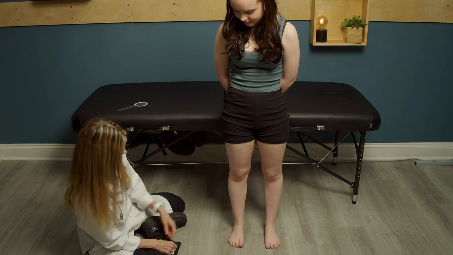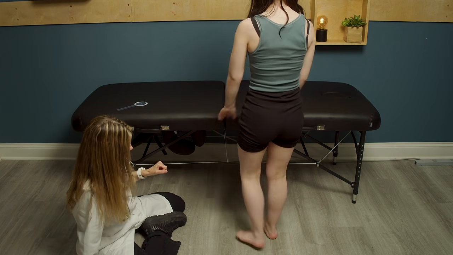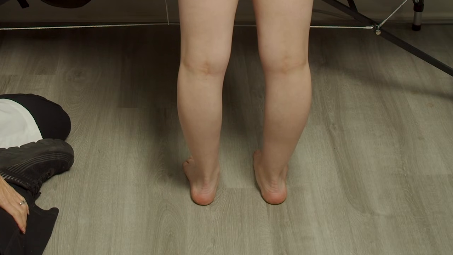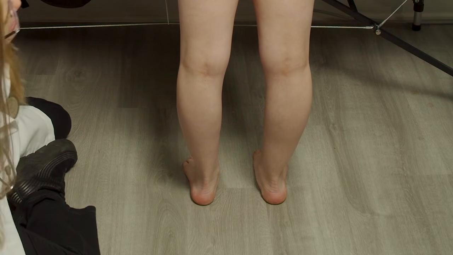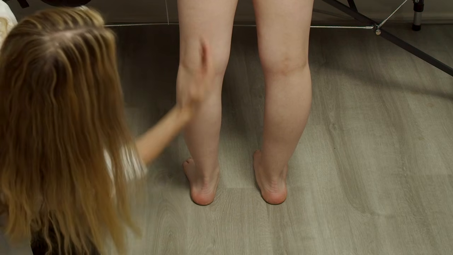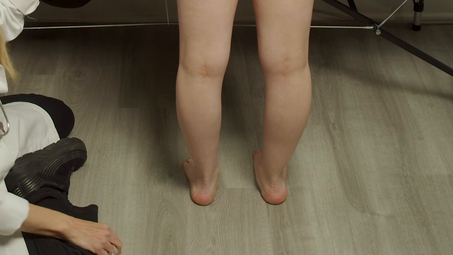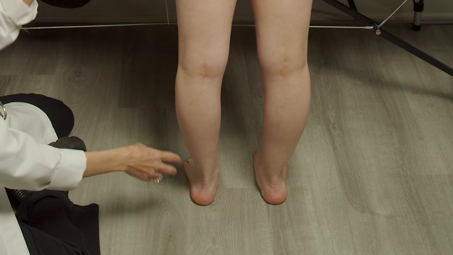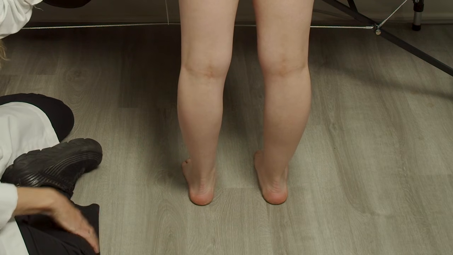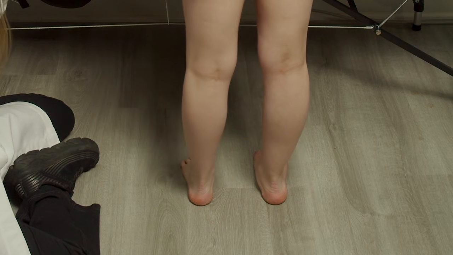Yeah, exactly. Can you rotate and face that wall so we can see what that looks like from the back? And again, just try to stand normally, but we can see that the line of gravity that should come down and hit in the middle of her foot instead is going to come down and hit inside of her foot. So if we can work on improving that pronation, that can often help with alignment all the way up the chain of the body. So thank you, that's great.